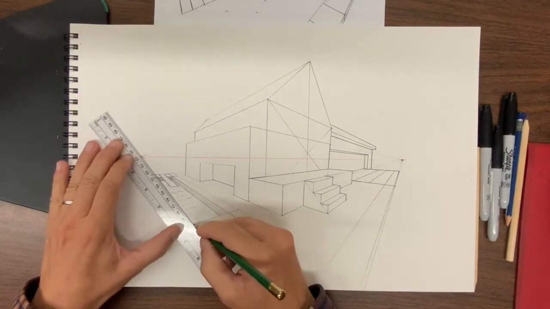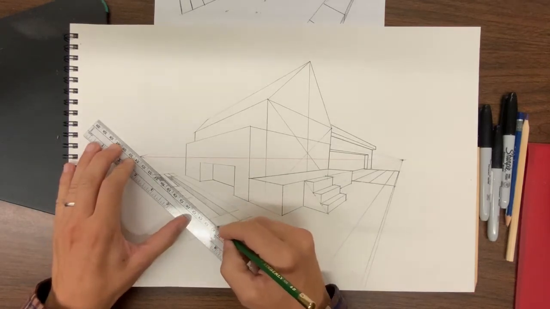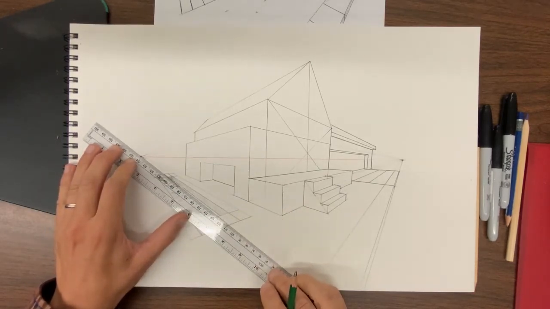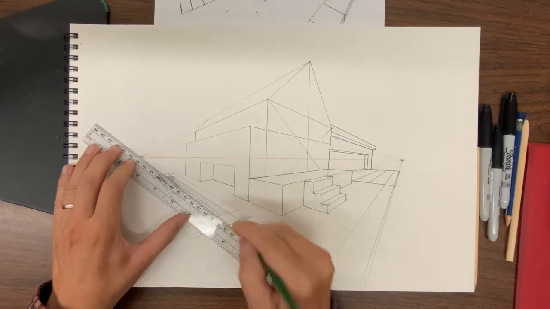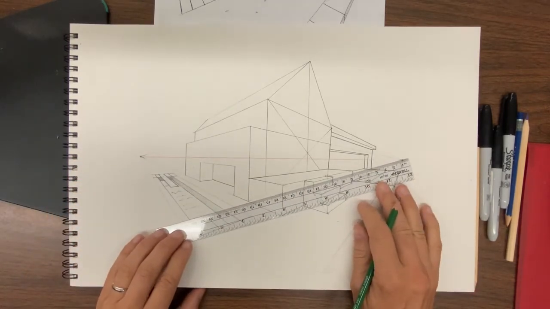To break the apron into sidewalk blocks, for the front and back of the apron, I'm using my left vanishing point. And for the sides of my apron, I'm using the right vanishing point.